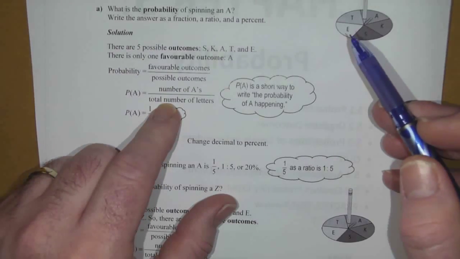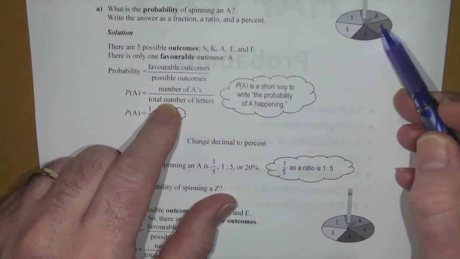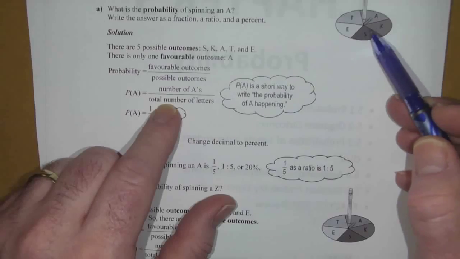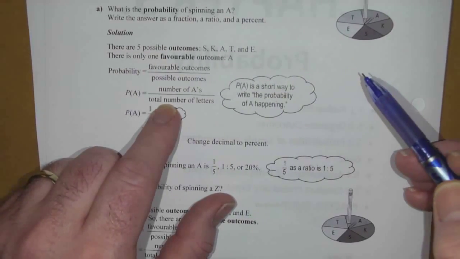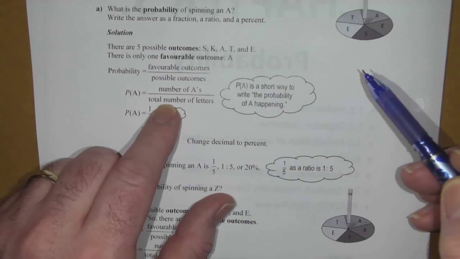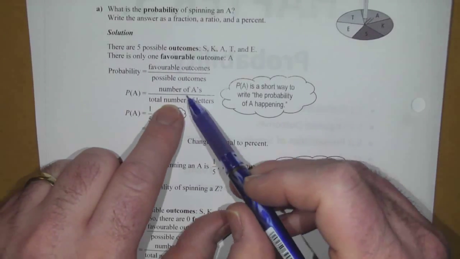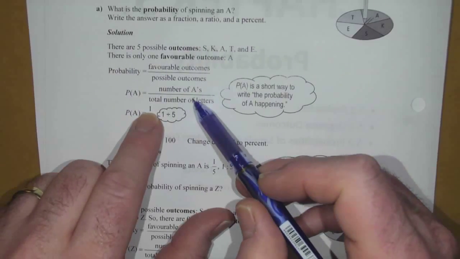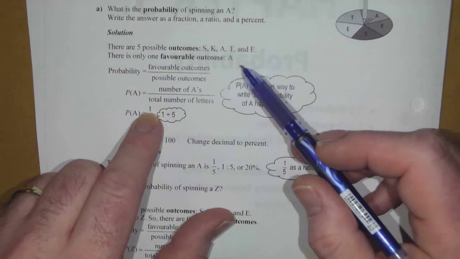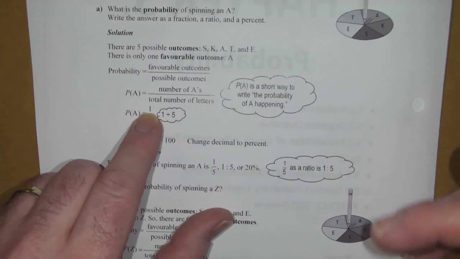So on here we've got an S, K, A, T, and E. There's only one A on this wheel. If we had multiple A's, that would change things, but there's only one on this wheel. So the number of A's becomes 1. The total number of letters, as we've already said, S, K, A, T, E, there's 5.